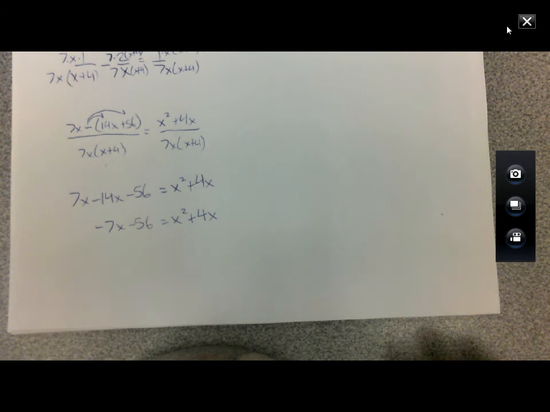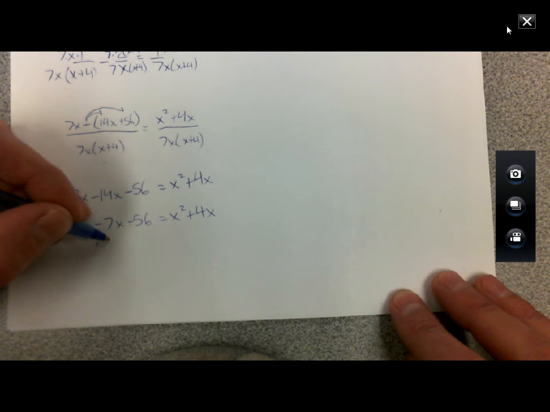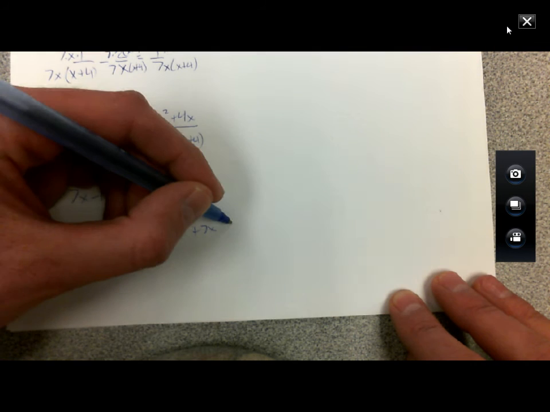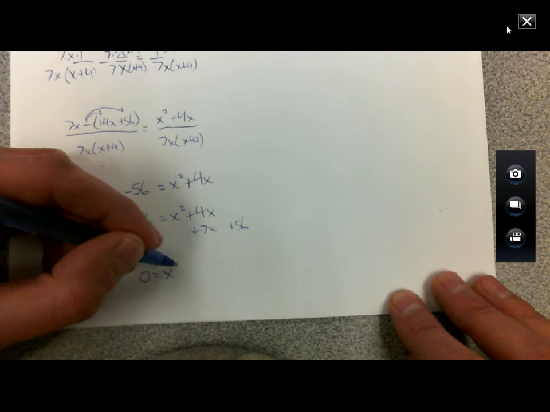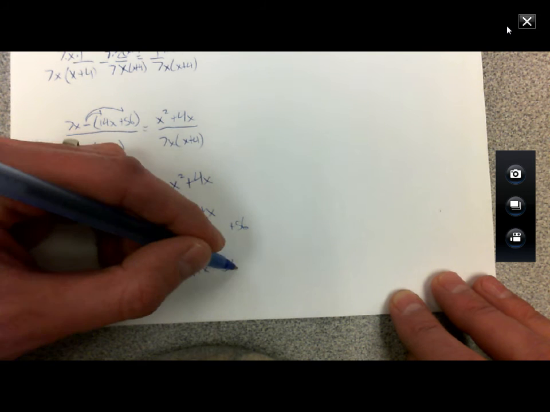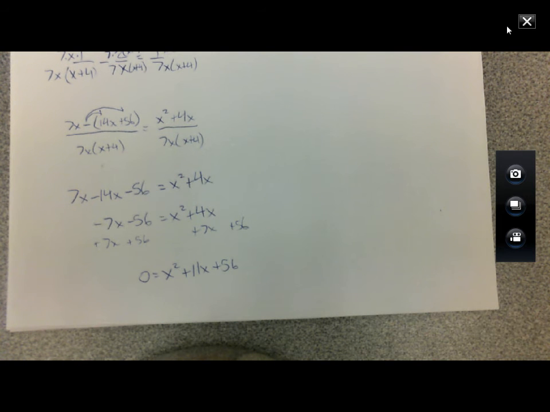I'm going to then move everything onto the same side of the equal sign. That way I can try and factor it. So I'm going to add 7x to both sides. I'm going to add 56 to both sides. I'm going to get 0 equals x squared plus, what's that going to be, 11x plus 56. Leave it like that. Is that right? Yep. 56, so we got 11x.